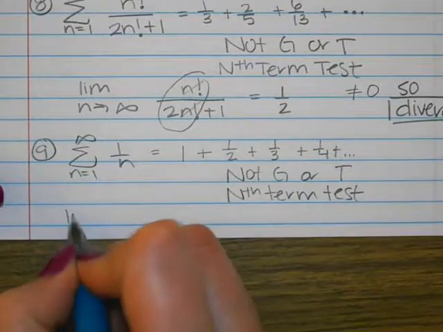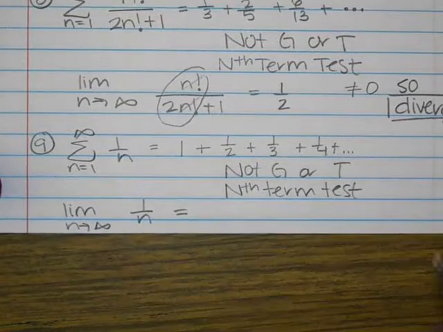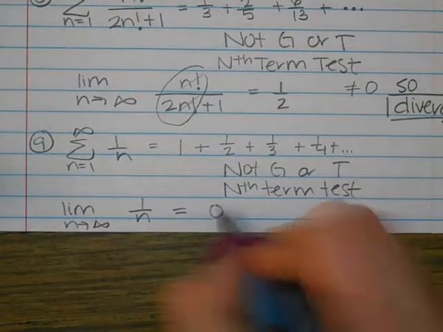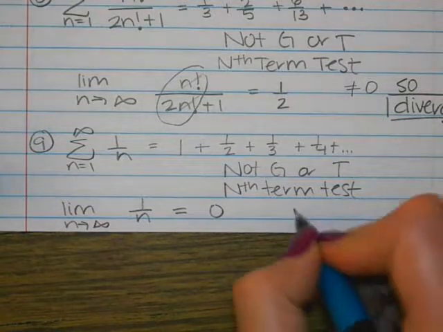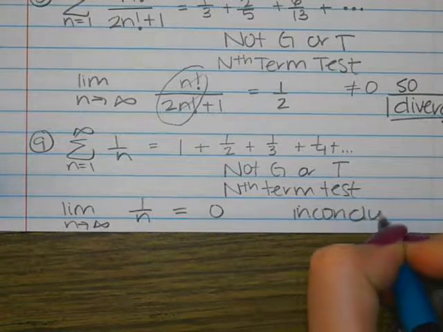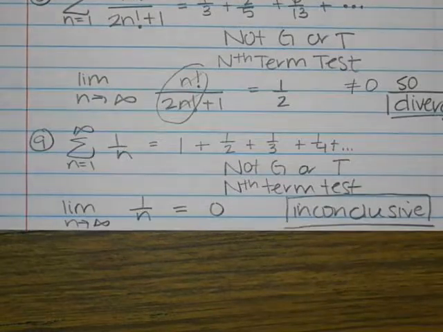So we're going to say the limit as n goes to infinity of 1 over n is 0. So what does that mean? It means that we don't know. Inconclusive. It might diverge. It might converge. We are not advanced enough yet to know the answer to that. Are you advanced? I'm advanced enough. Then what's the answer? It diverges. You're going to learn why tonight.